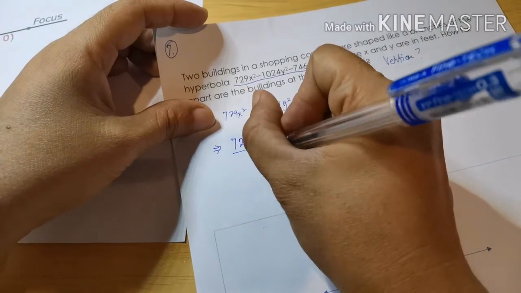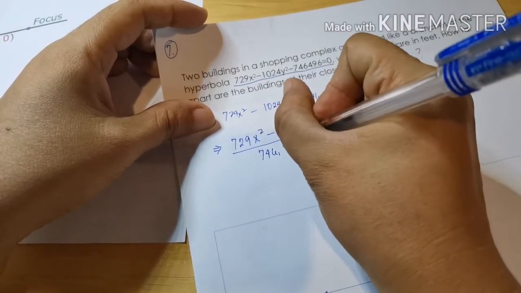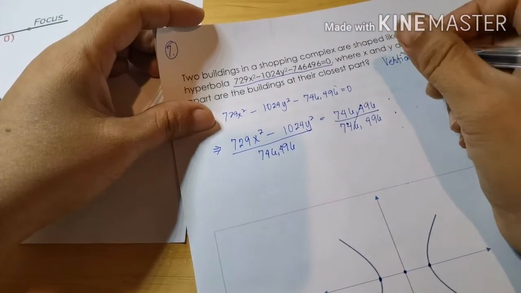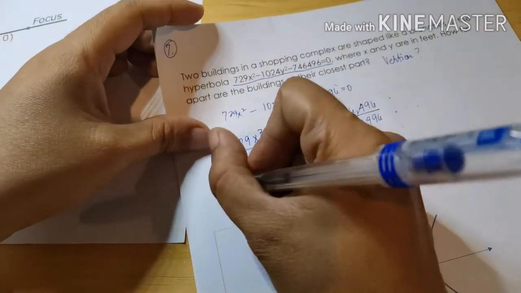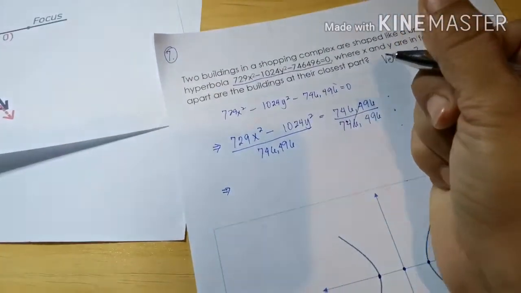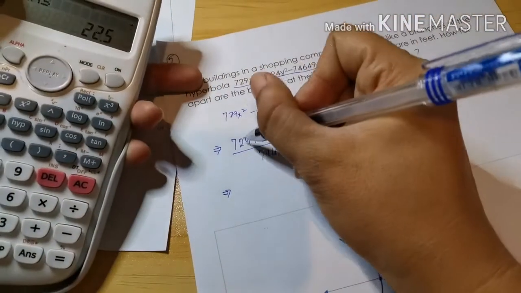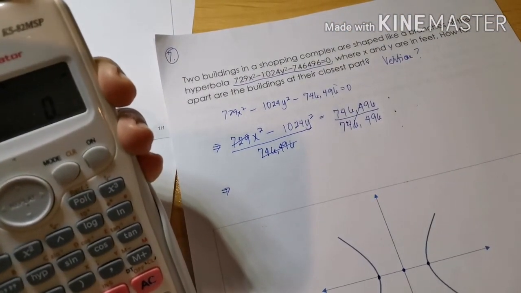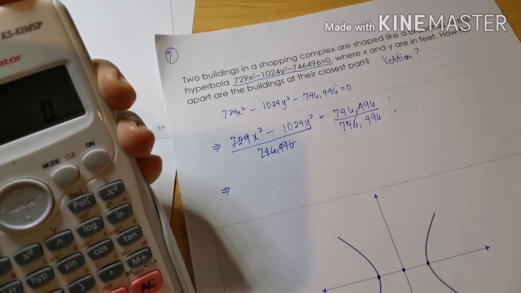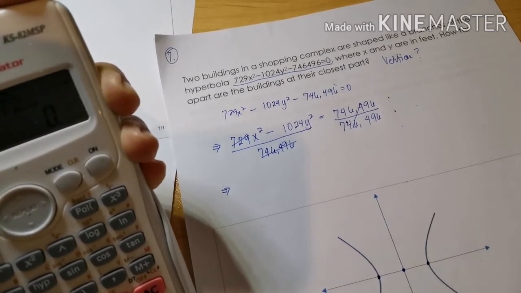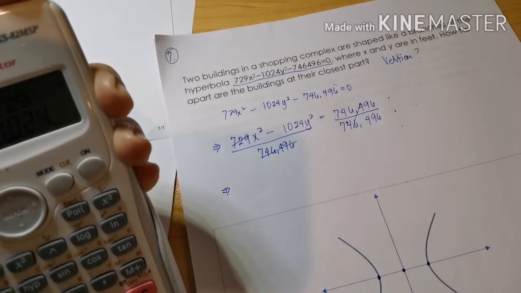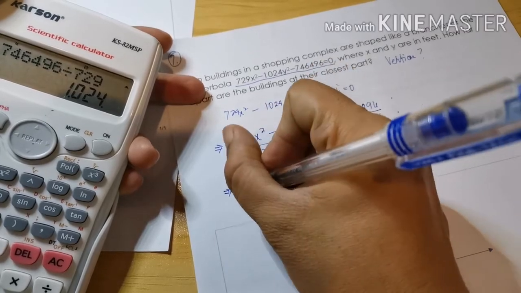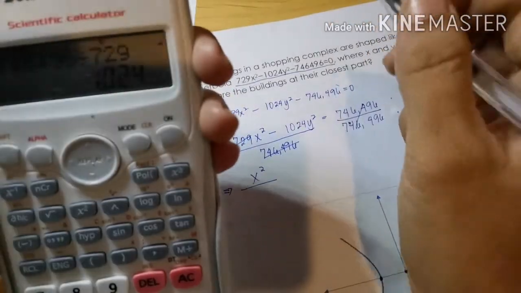Ayan. So, i-divide natin siya. So, we can now cancel that. That is already equal to 1. And, we are going to divide. So, ika-cancel din natin ito. 746,496 divided by 729 equals 1,024. So, ang matitira dun sa ataas ay x squared over 1,024.